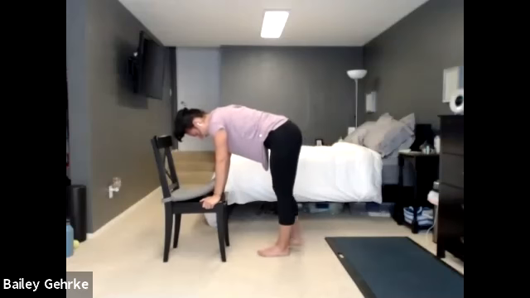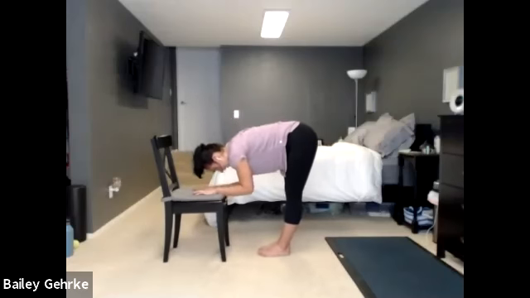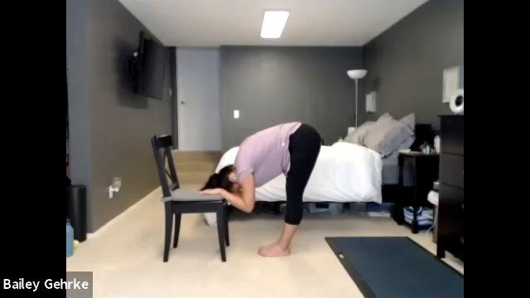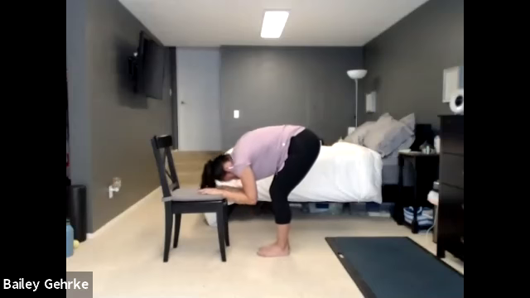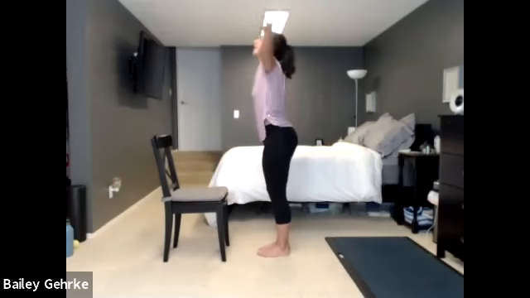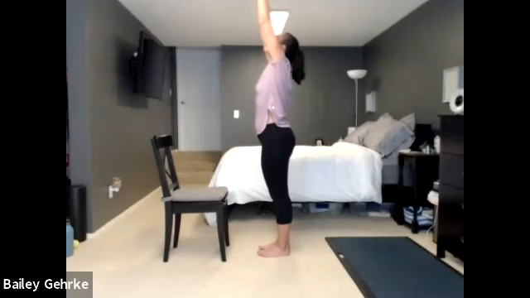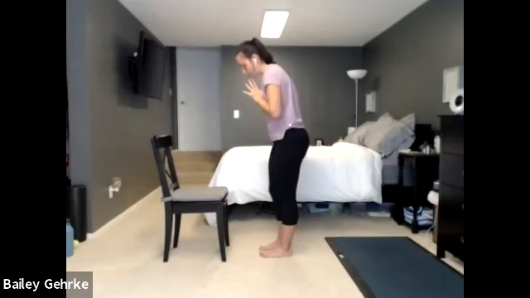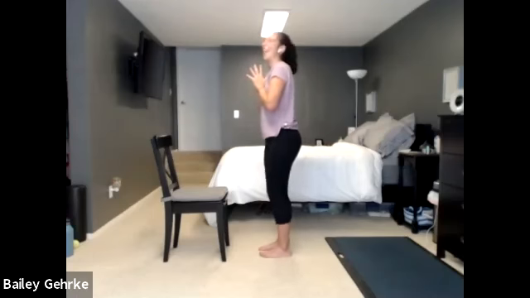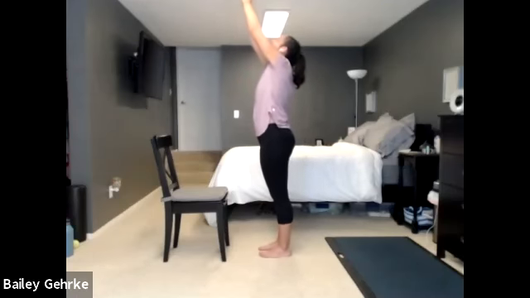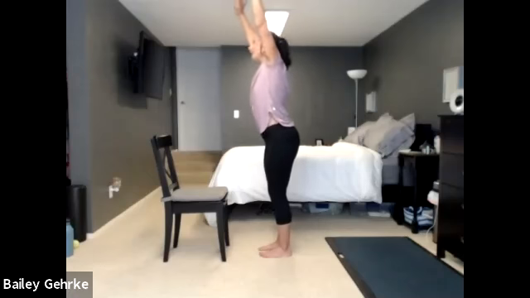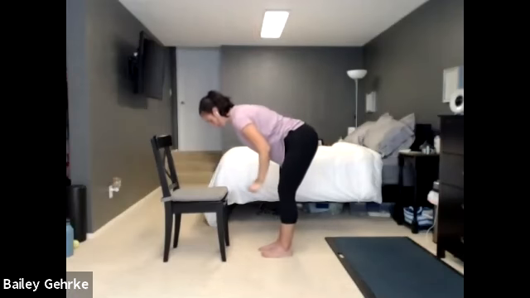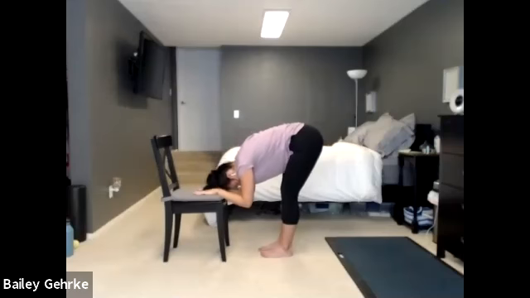Good, exhale, step forward, find that forward fold again. Good, slight bend through your knees, inhale, both hands up overhead. Extended mountain, reach up towards the ceiling. And then exhale, hands to heart center. We're gonna do that one more time with the chair because it feels good. Inhale, hands overhead. Exhale, hinge through your hips, slight bend through your knees, find a forward fold.